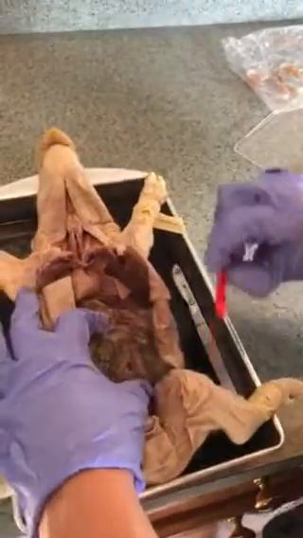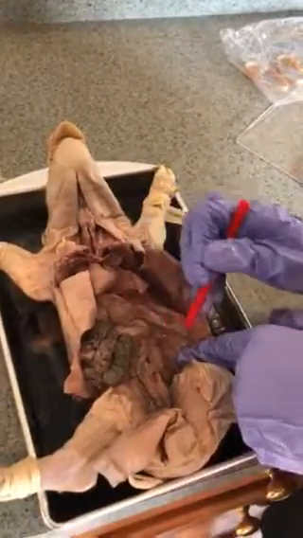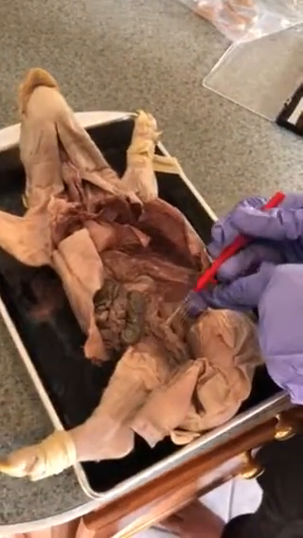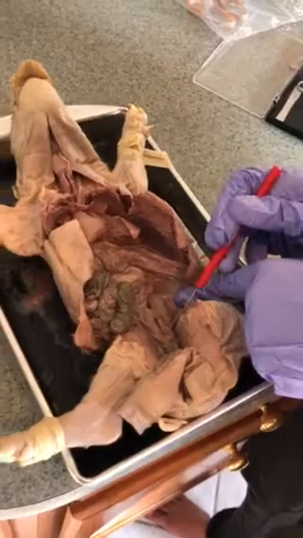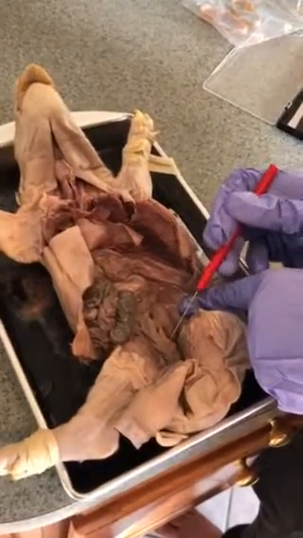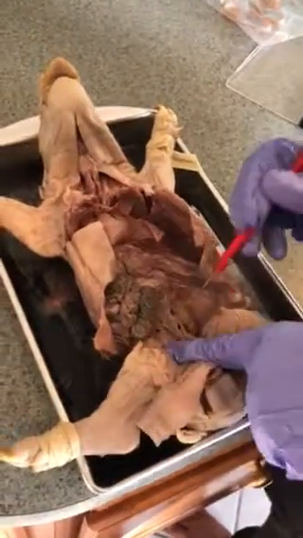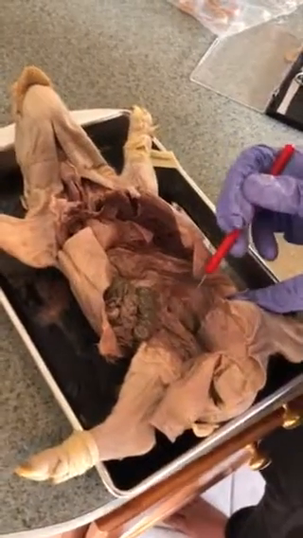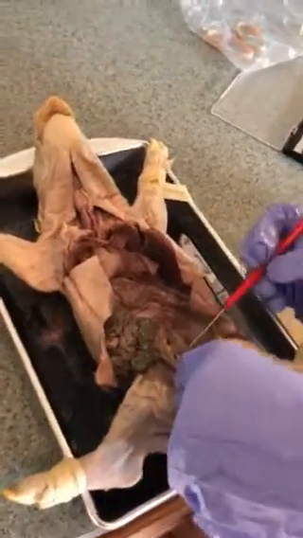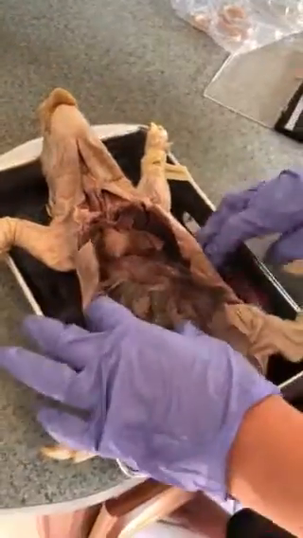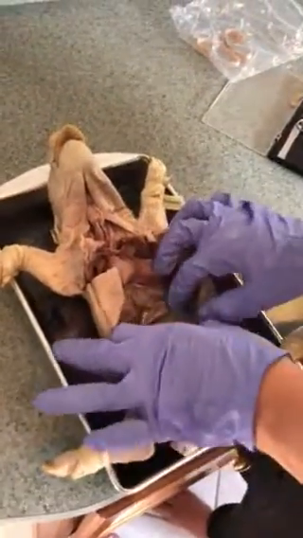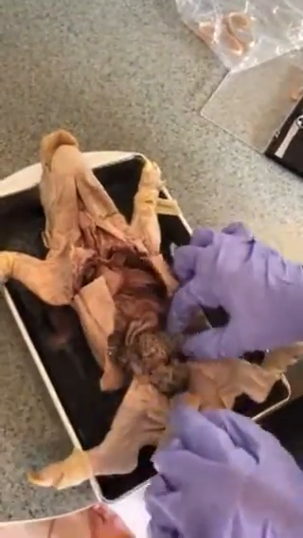And connected to the kidney is the ureter, which is right here. It's kind of covered in some lining, but you can see it connects the kidney to the bladder. Then we have the large intestine, which is right here.